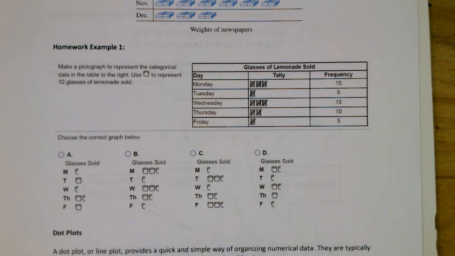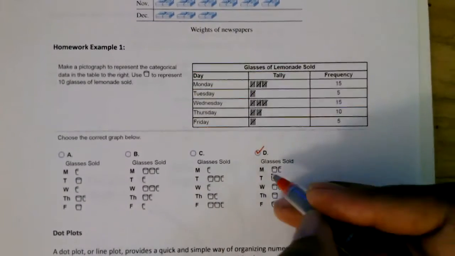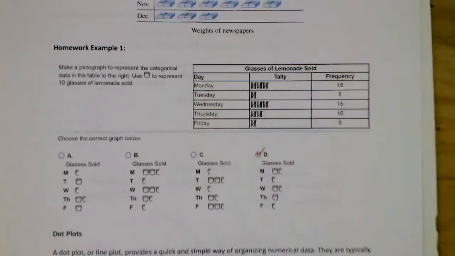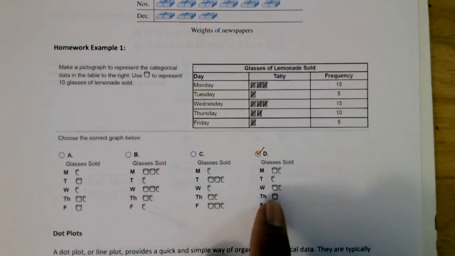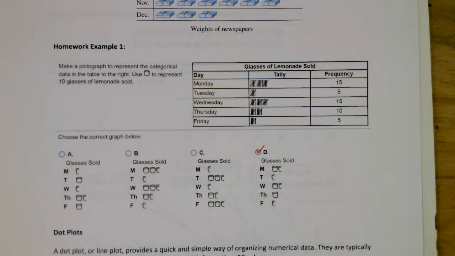By looking at it, it will have to be, in this case, answer choice D. Because notice the frequency is 15, so you have one whole picture of a glass that represents 10 and half of a glass to represent 5. Then for Tuesday, half a glass represents 5. Wednesday, 1 glass and half of that glass represents 15. For Thursday, the whole glass represents 10, and then Friday, half the glass represents 5. So this answer choice right here will be the best pictograph for this situation.